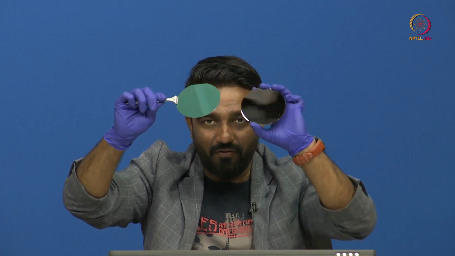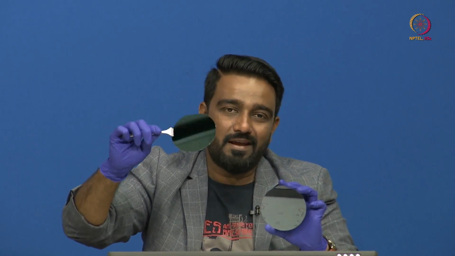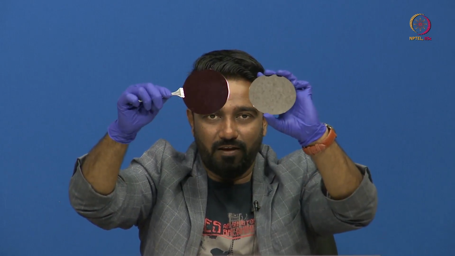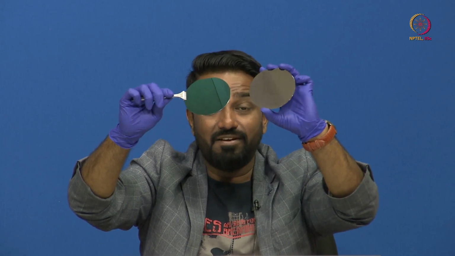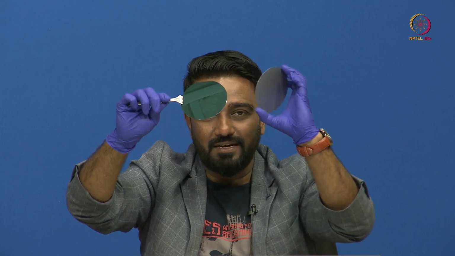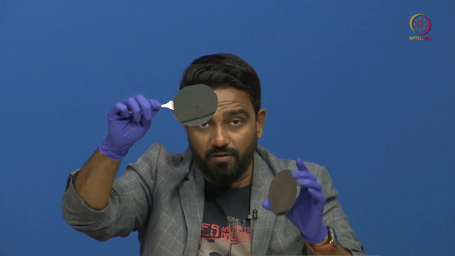A thin layer of oxide is grown; the thin layer can be 1 micron also, it can be half micron also. So, a silicon wafer and an oxidized silicon wafer, both single side polished wafers. This is how the 4-inch wafer will look.